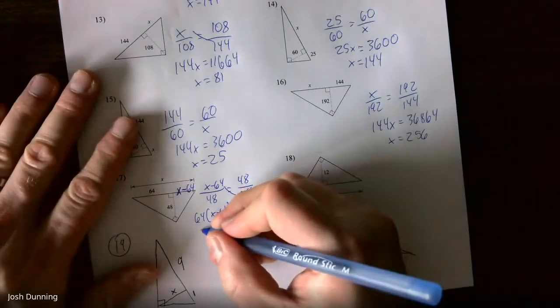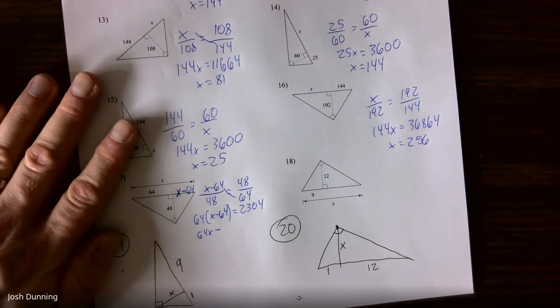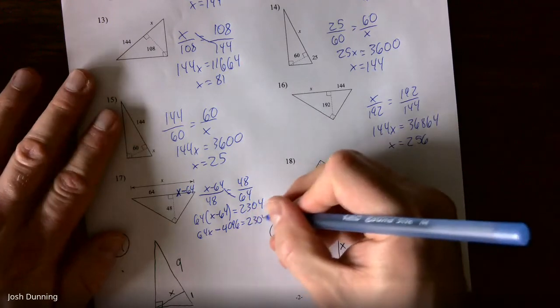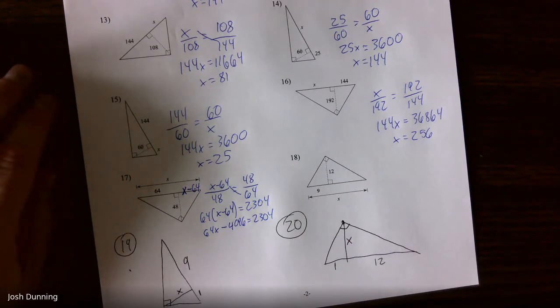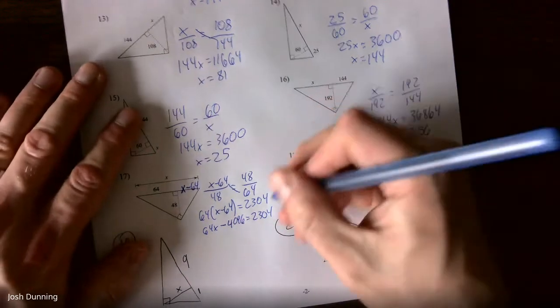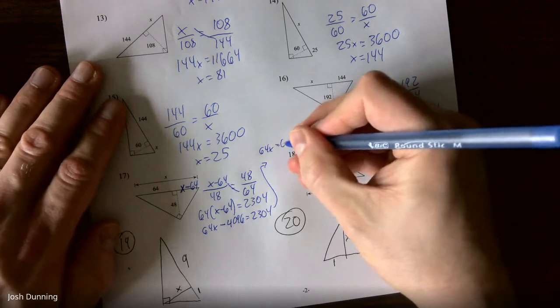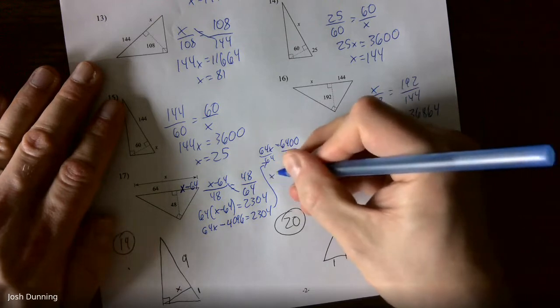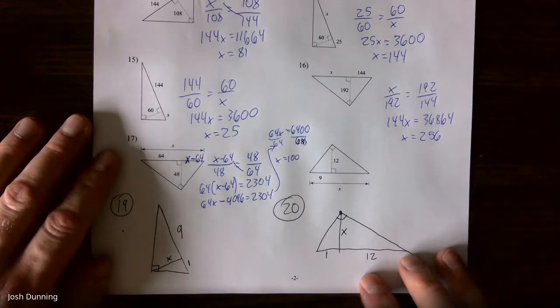I get 64x minus 4,096 equals 2304. I'm going to add that 4,096 to the 2304. So 64x equals 6,400. Divide by 64, 100. So that's one little twist that they can throw at you there.